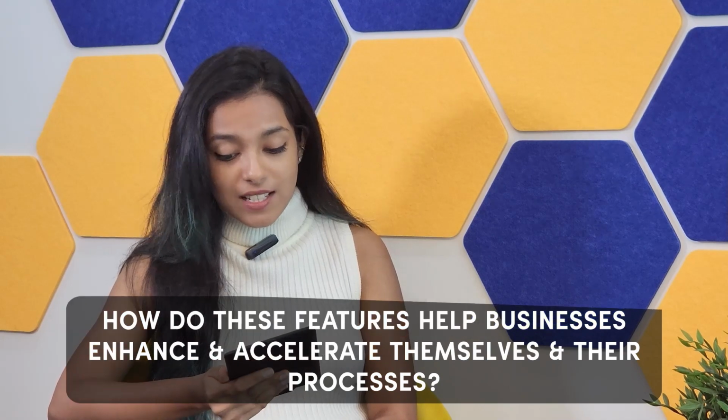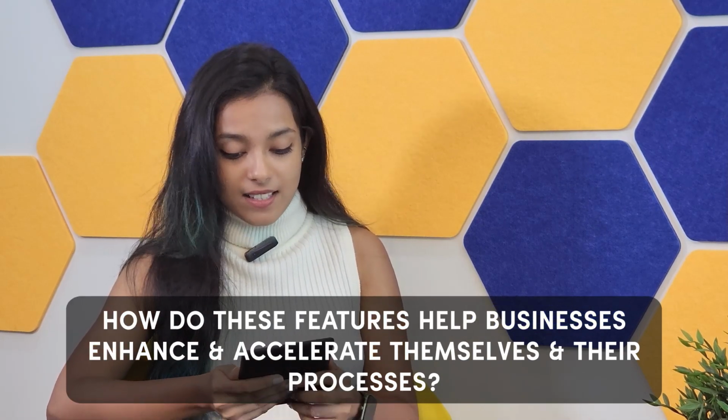How do these features help businesses enhance and accelerate themselves in their processes? Could you please tell us, Mr. Siddharth? Sure. So the first point is enhancing user engagement. Basically, GetStream provides a chat application or activity feed application, so users can get real-time data plus real-time messaging through GetStream.